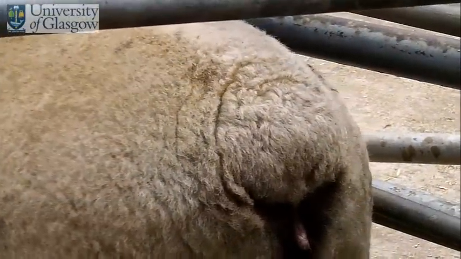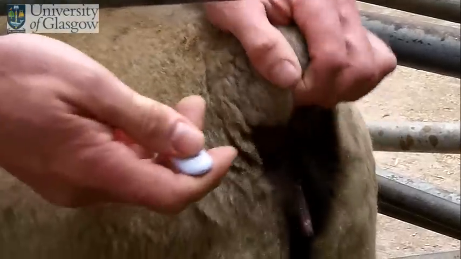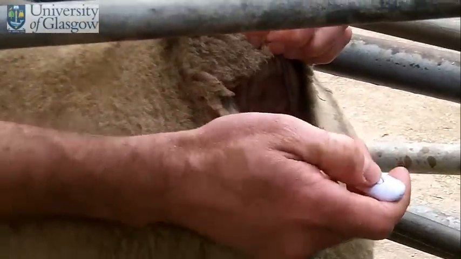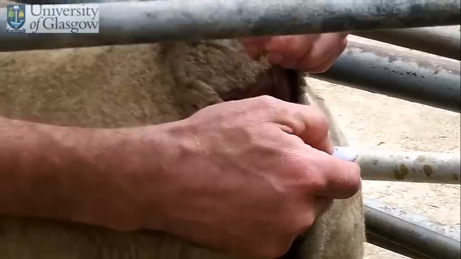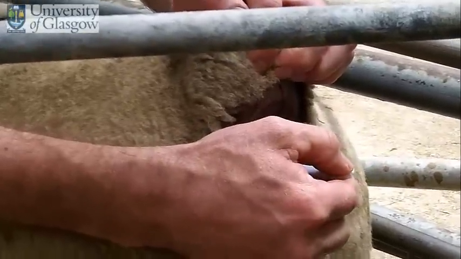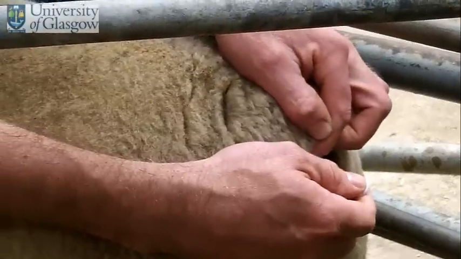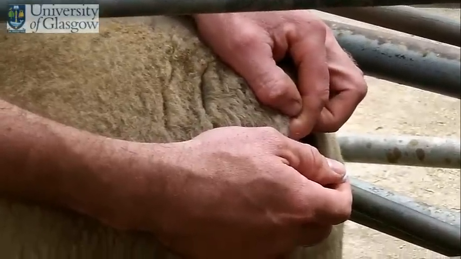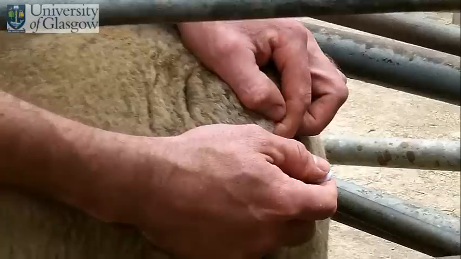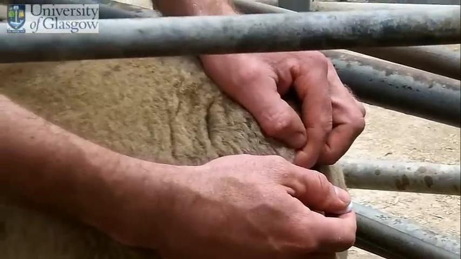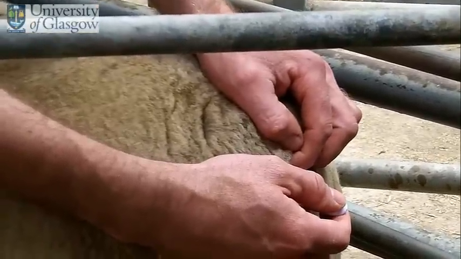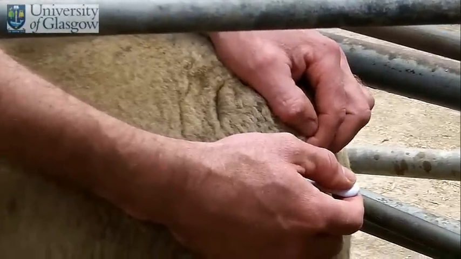Okay, when we have restrained our sheep, the first thing that we want to do is take its temperature. What we're aiming to do is not stick the thermometer into some feces, we're aiming to stick it against the rectal wall to get a more true reading. If it's in the middle of a ball of feces, we may end up with an artificially low temperature.